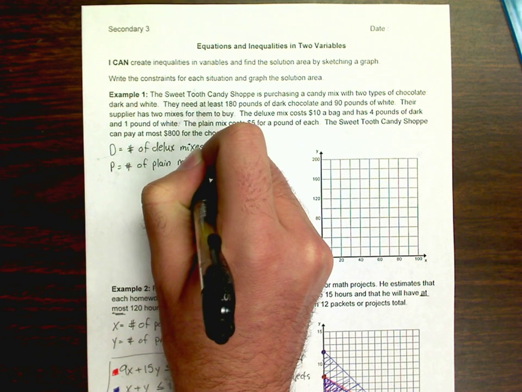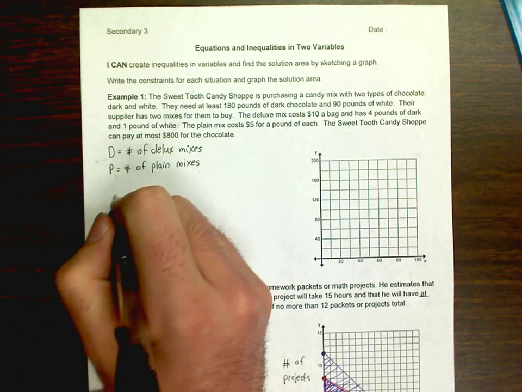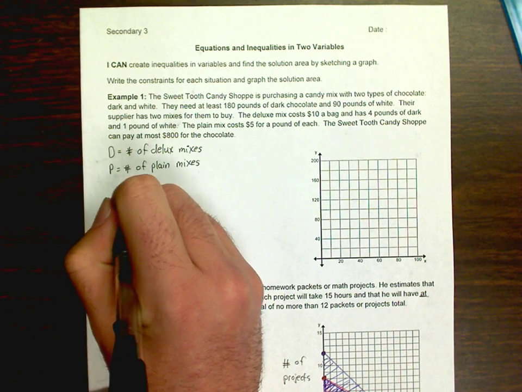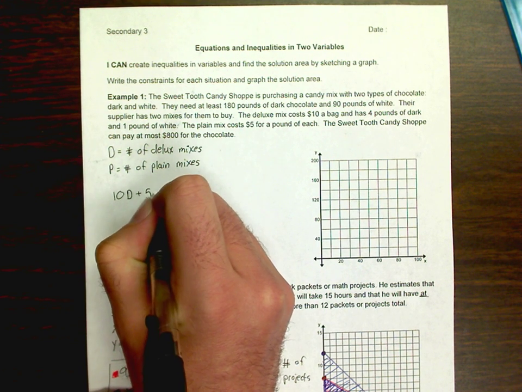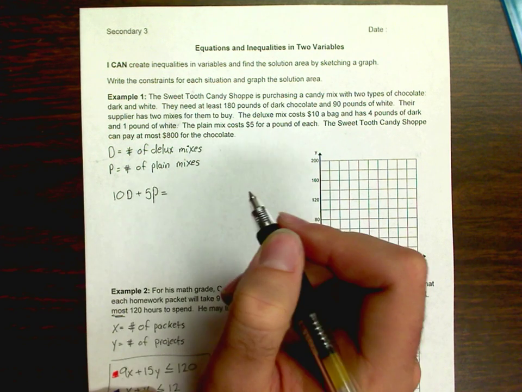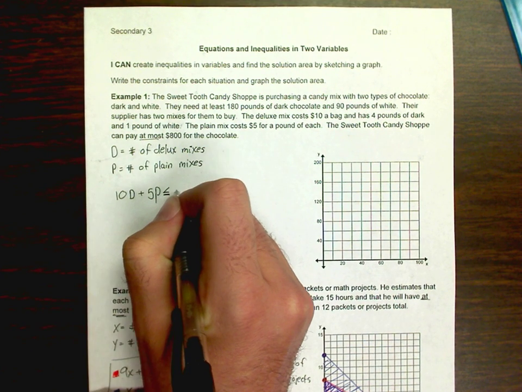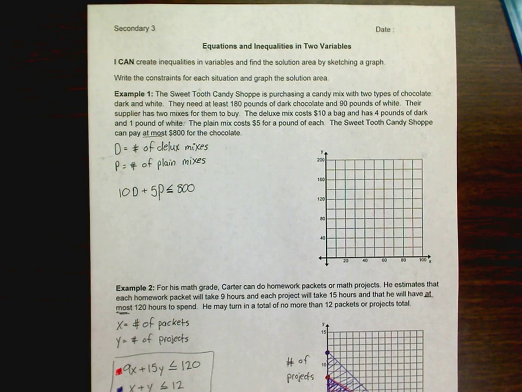Okay, so here's what that allows me to do as far as constraints go. The first thing I know is that for every deluxe pack I buy, I'm paying $10. So I can say 10 times D plus, and I know I'm paying $5 for every plain mix, and I know altogether, oh, sorry, they can pay at most, so that has to be less than or equal to 800. Okay, so now I've worked in that money, and 10 and 5 are also monetary values. Okay, so everything works out here.